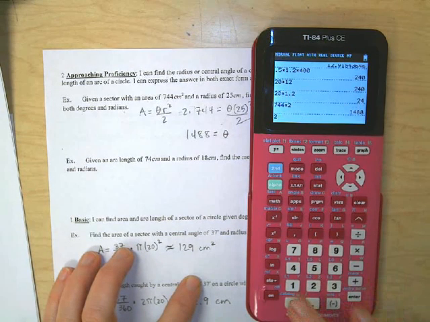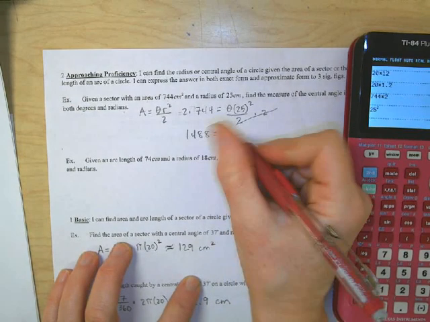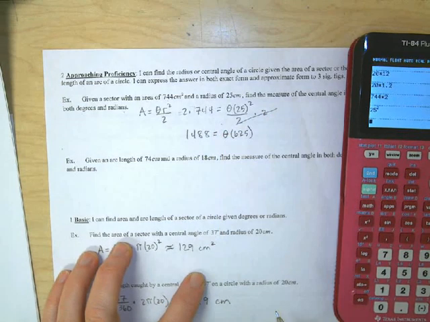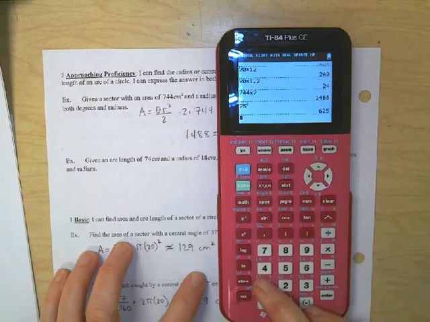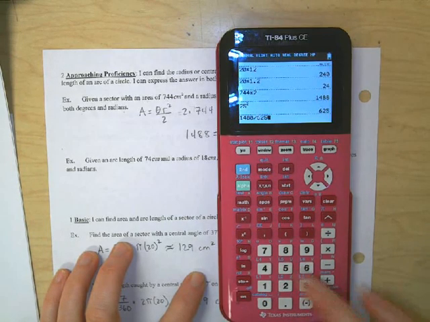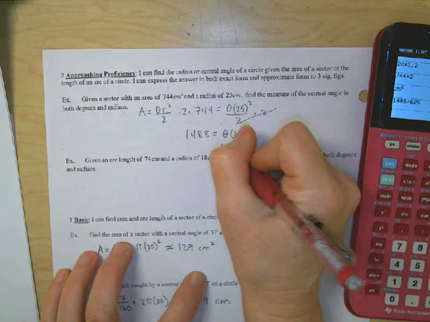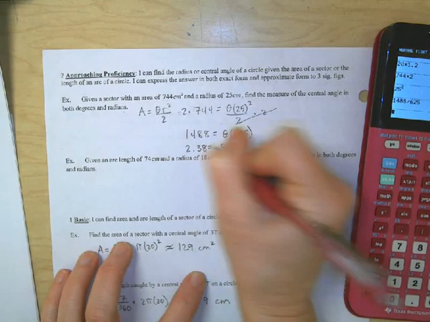I don't remember. 25 squared, 625, that's right. So now I need to divide both sides by 625. So 1488 divided by 625, and I get 2.38. So 2.38, and that's my radians.